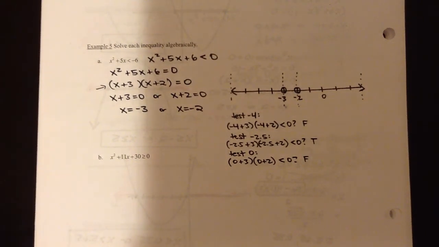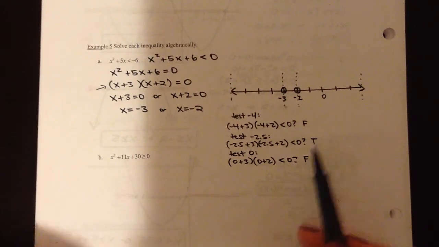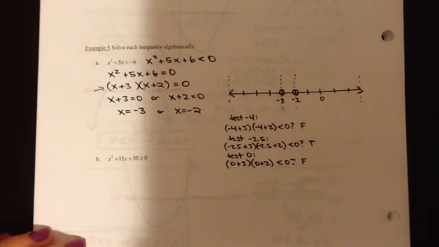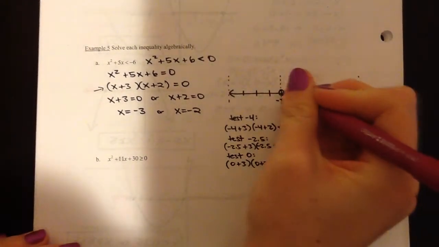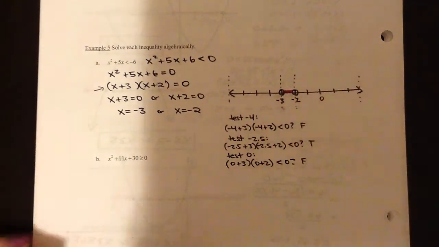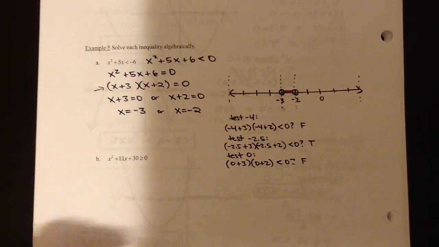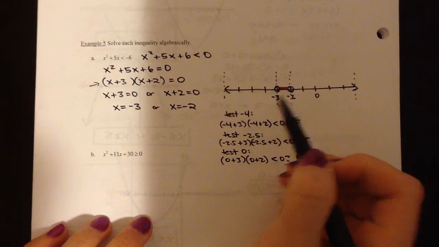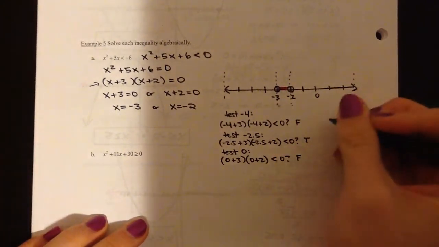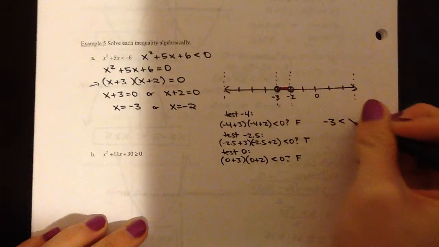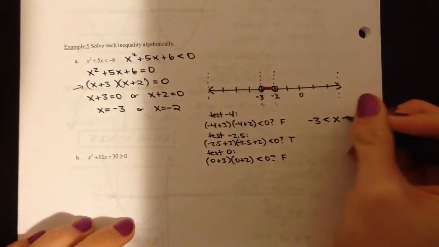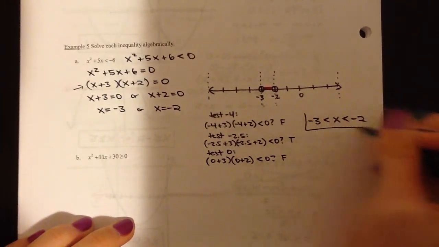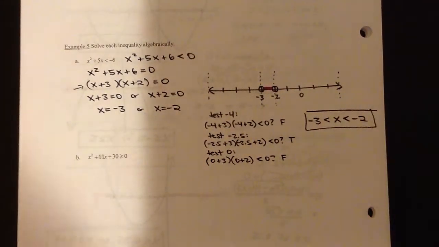All right, so when I test everything here, the only true region that I got was the one in the middle. Okay, so the true region that I got was that region right there. So to describe that region, that is in between negative 3 and negative 2, but not including them. So I write negative 3 is less than x, not less than or equal to, which is less than negative 2. Okay, so that is your solution set.